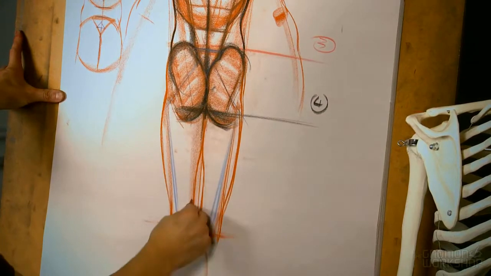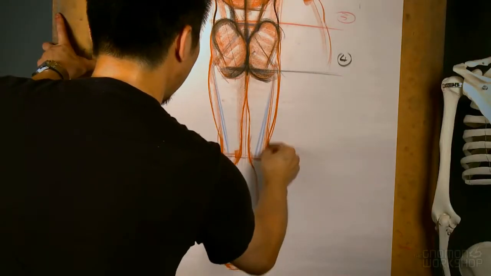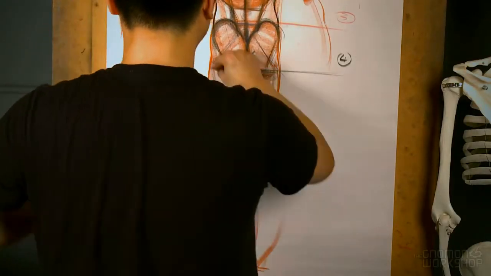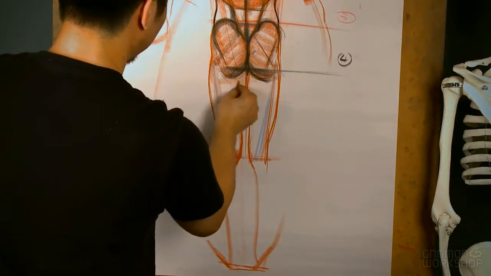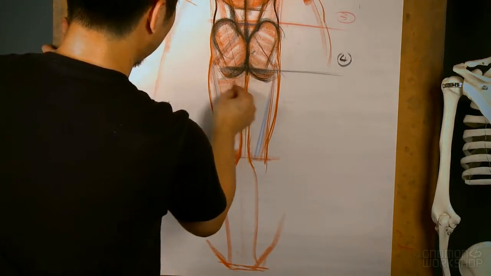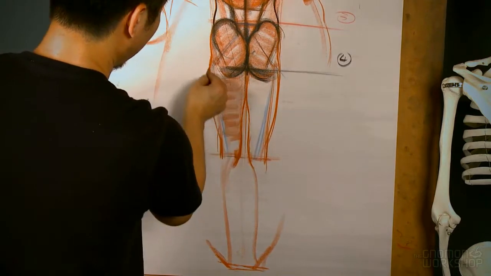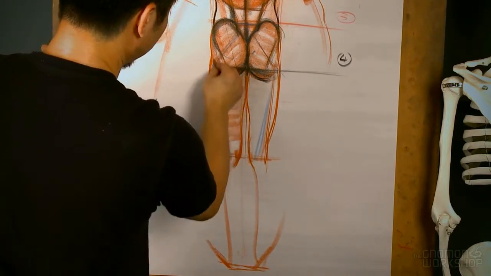Again, remember, inside of the knee curved, outside straight. You got this plane here, you got this plane here.